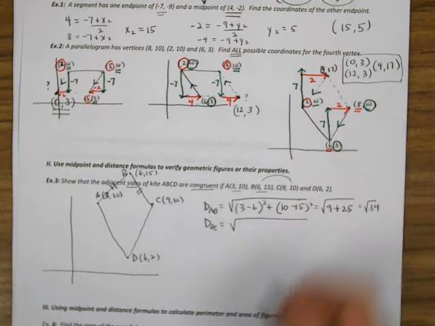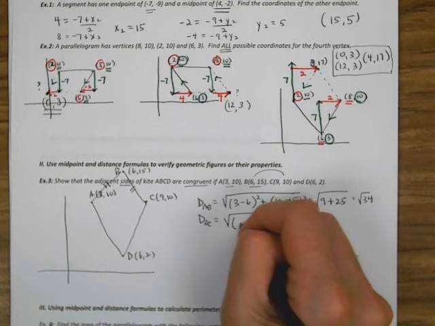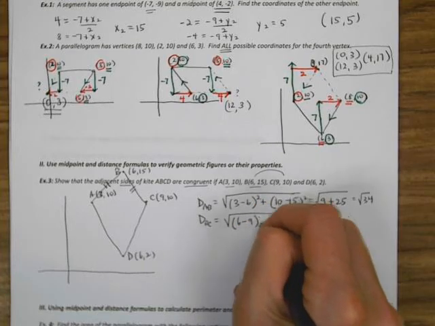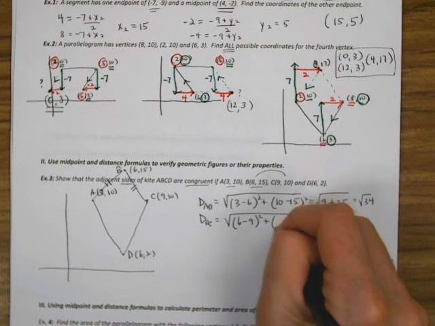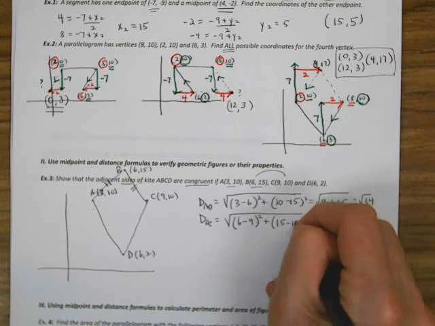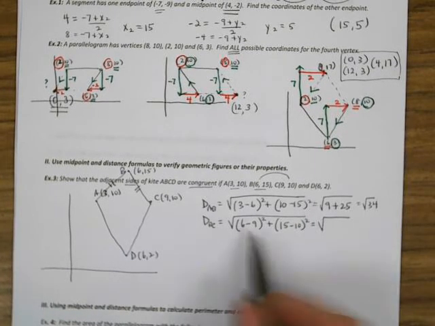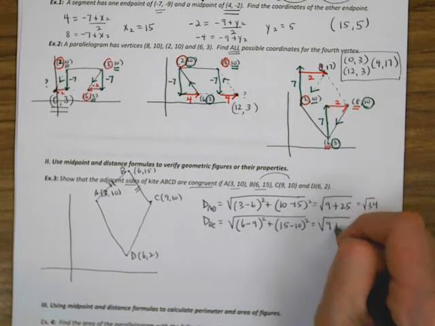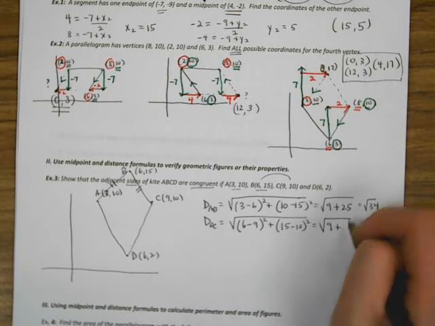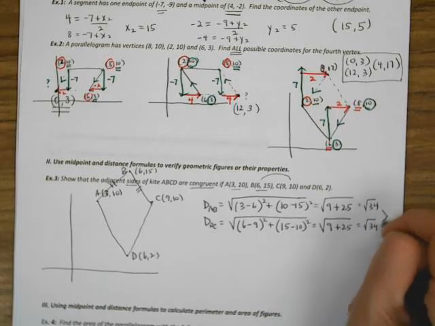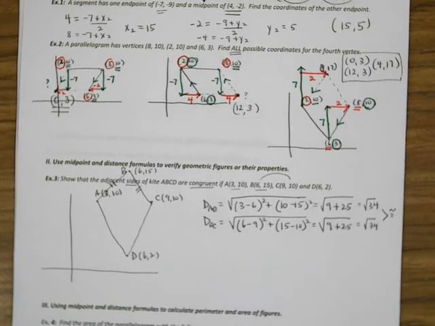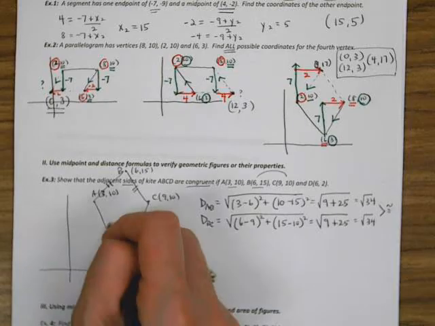BC are these 2 points, so if I do x minus x quantity squared plus y minus y quantity squared. 6 minus 9 is -3, squared is 9. 15 minus 10 is 5, squared is 25, which is the square root of 34, so I can see those indeed are congruent. Next, I'll check the bottom 2.